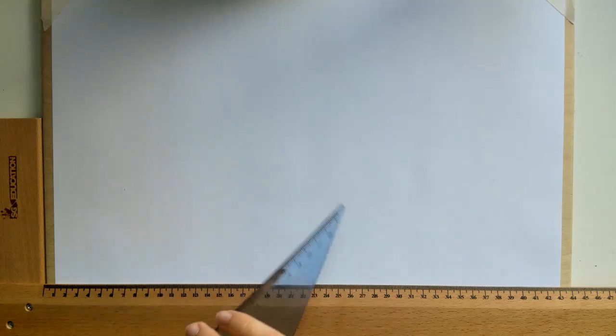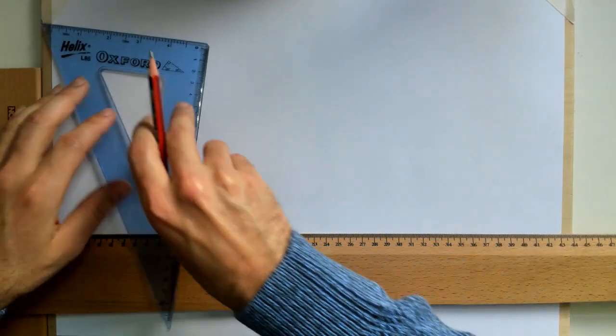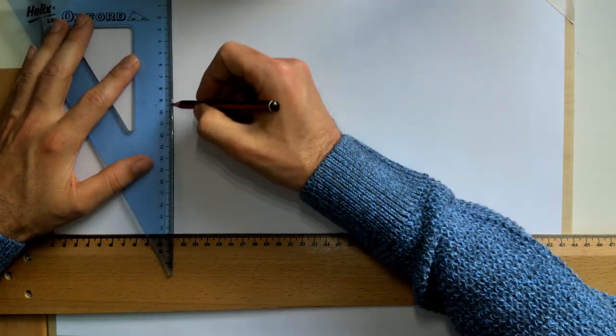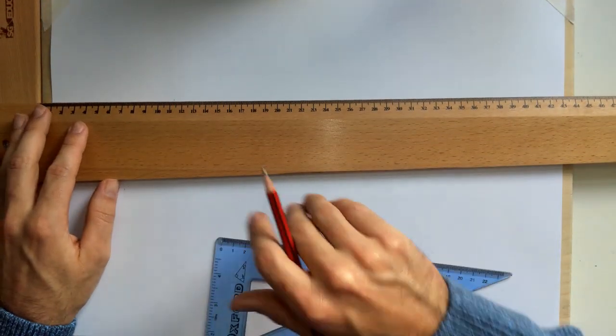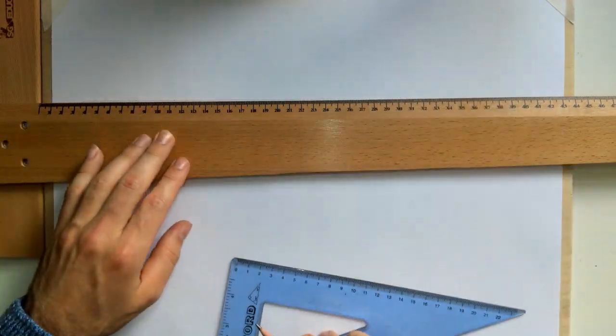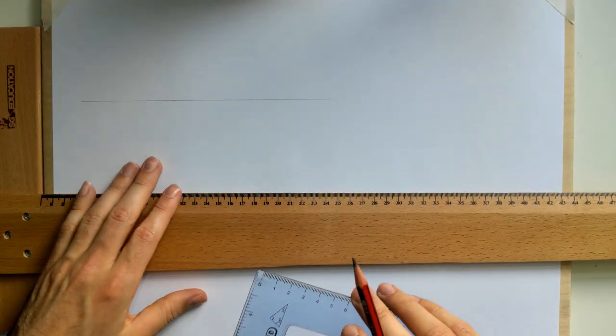Okay, distance down from the top is 80. I'm going to keep it quite high up on the page. 80, I'll come down to about 90. Now, 110 is the full width.